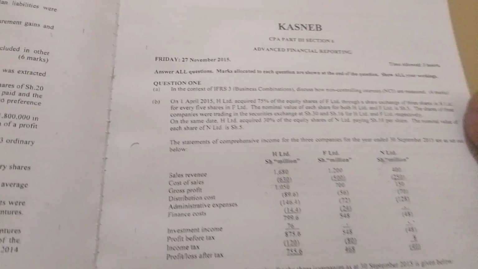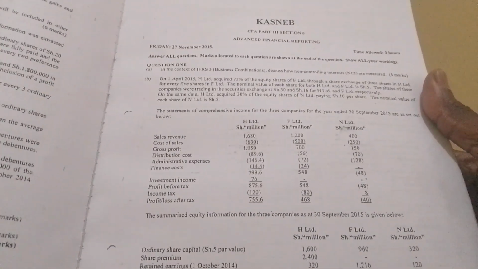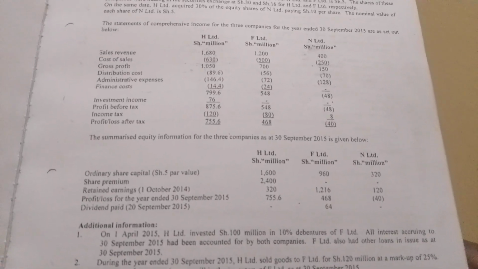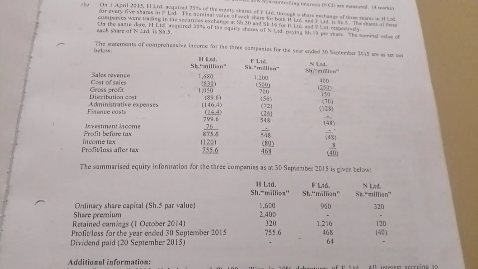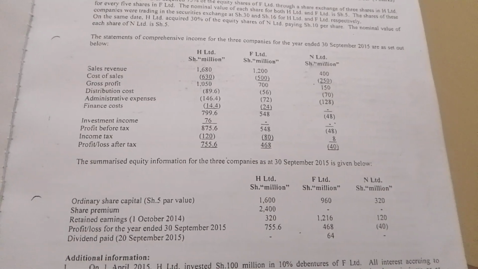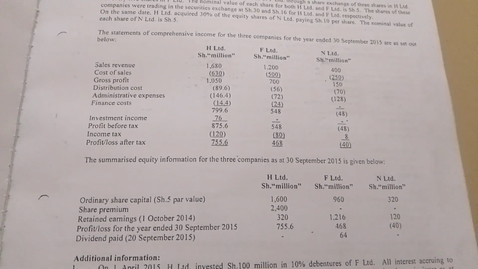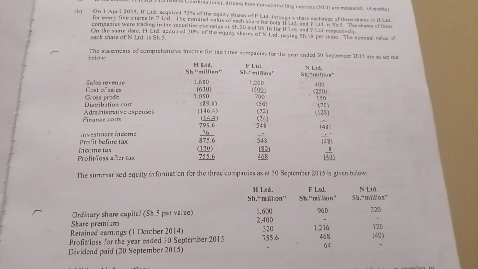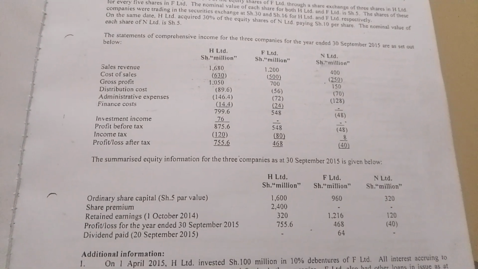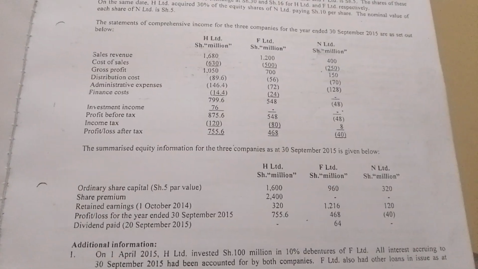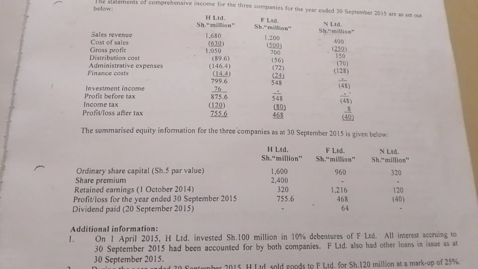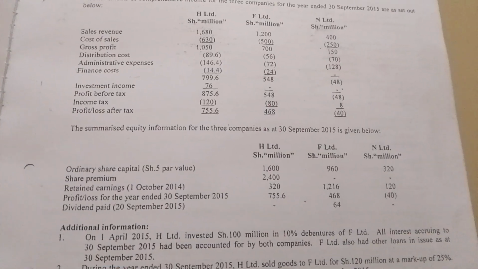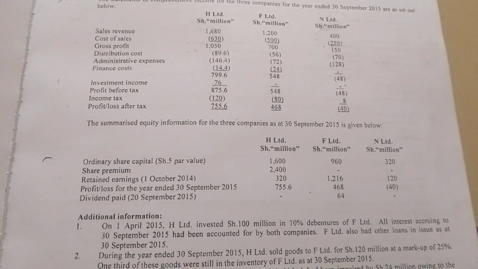So we have explained the first part. Then you can see the statements of comprehensive income for the three companies for the year ended 30th September 2015 are set out below. So you can see them there. H, which is the parent, F, which is the subsidiary, and N, which is the associate.